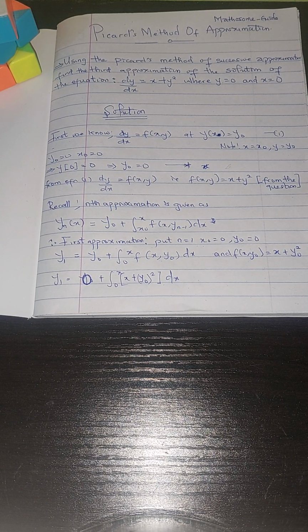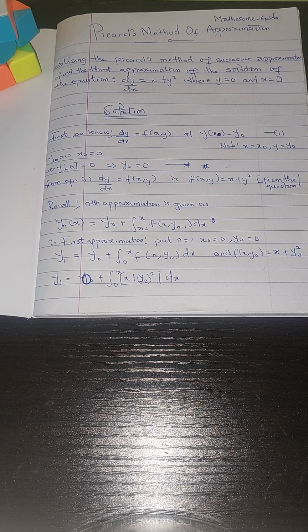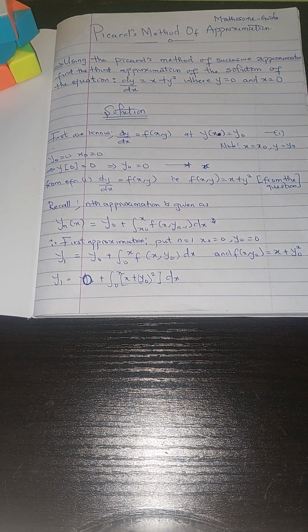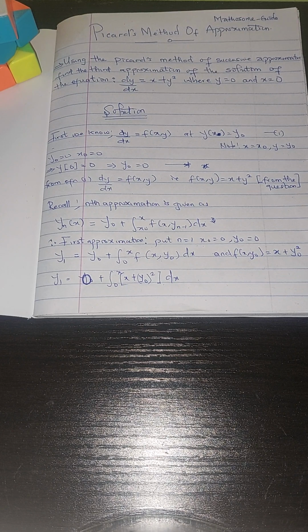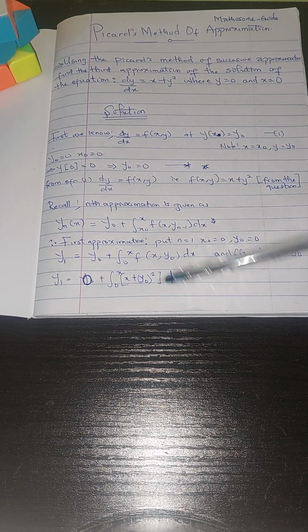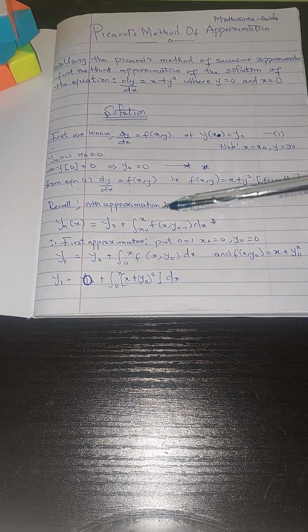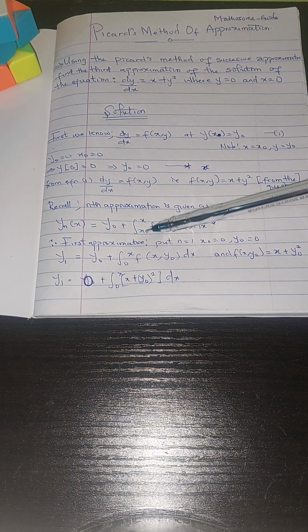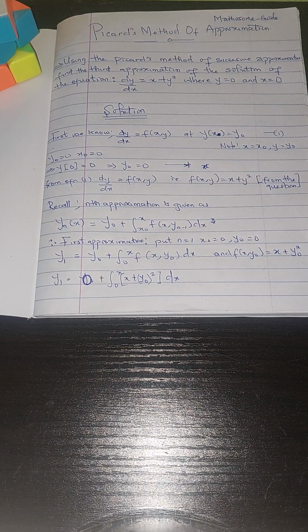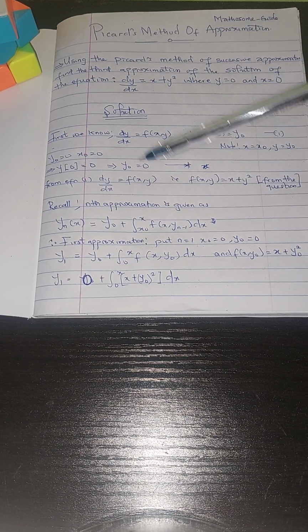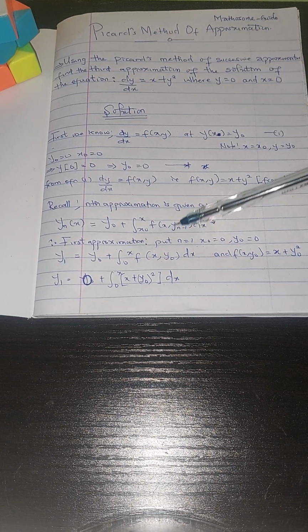Under Picard you can be asked to look for different numbers of approximation of the solution. So this n varies from 1, 2, 3, 4, 5 up to any number that you have been asked to look for. Your y naught is standard. Then the integral from x naught to x: in your question, they will always give you your x naught. Your x naught can change, but your x will stay. You don't know the value of x yet.